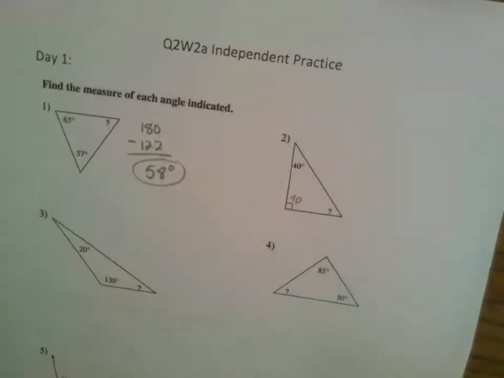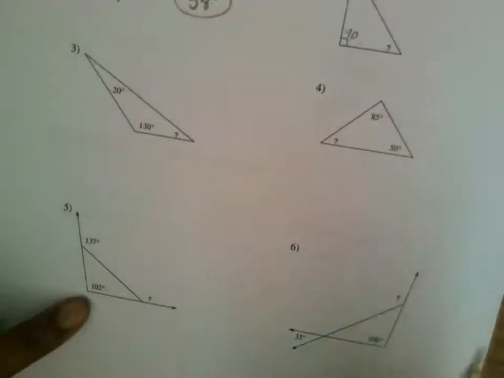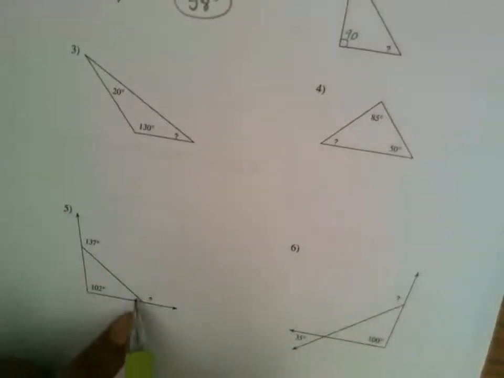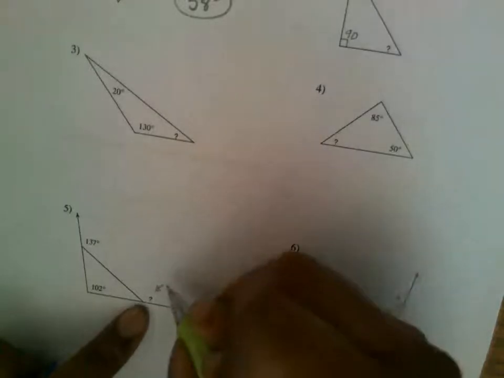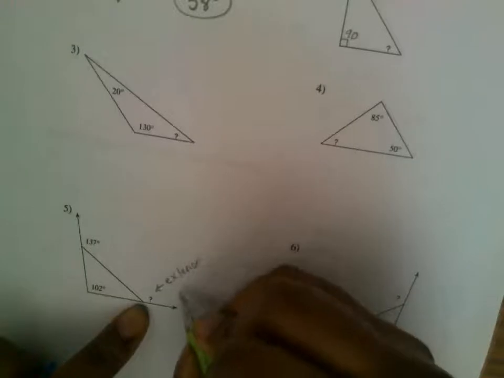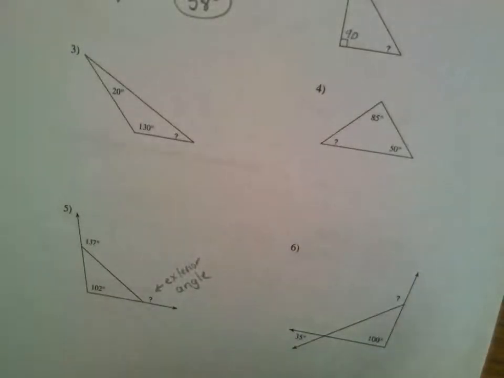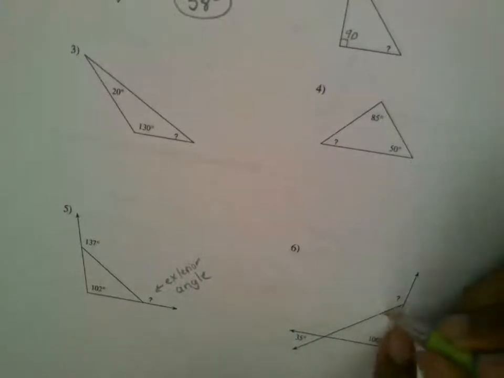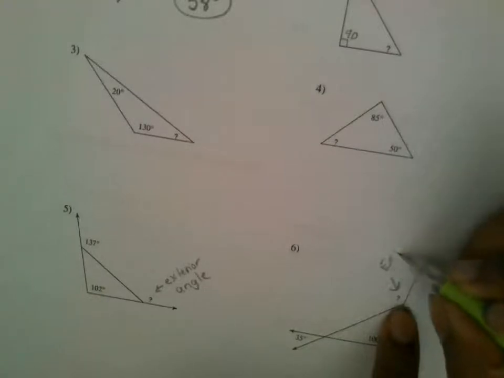Let's look at the two that's at the bottom. Now we're looking for the measurement of this outside angle. This outside angle is called an exterior angle. Again, the outside angle that's on the outside of the triangle is called an exterior angle.